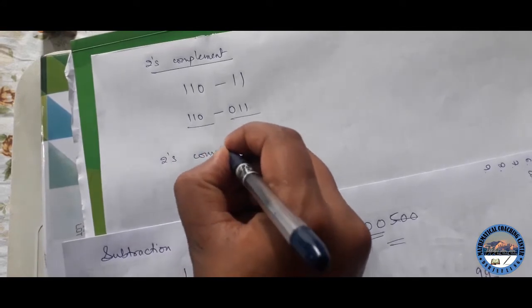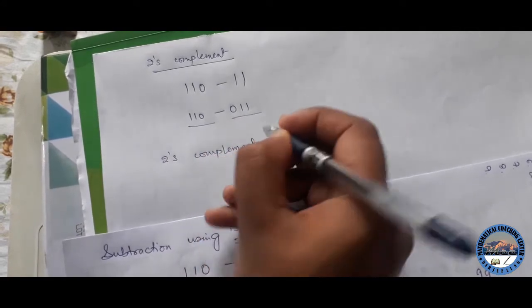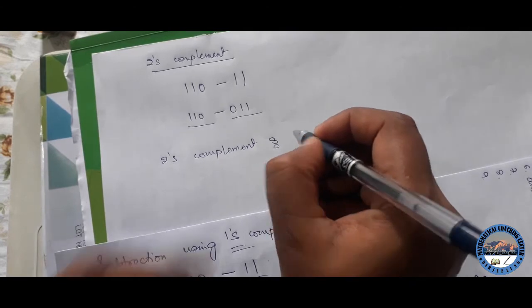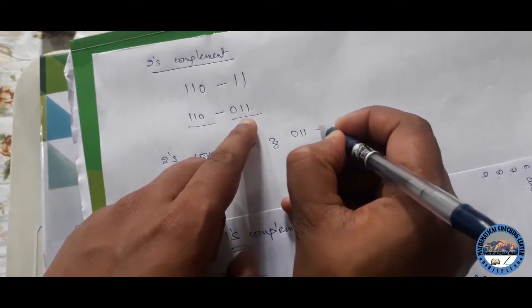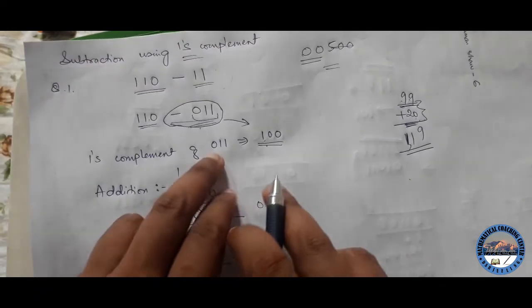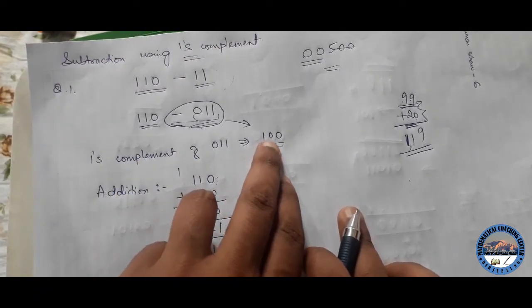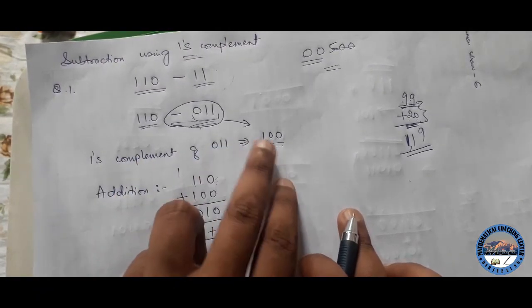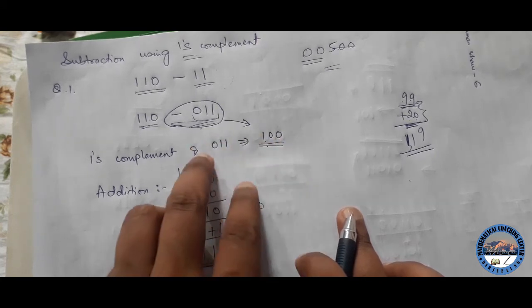This rule is also given in the PDF file. 2's complement of the negative number. So 0, 1, 1 will become... So how to find the 2's complement? You remember, right? For 1's complement we just reverse the bits only. So 0 became 1, 1 became 0.